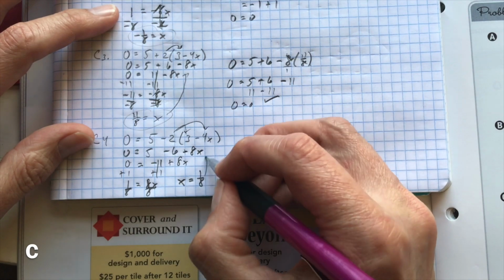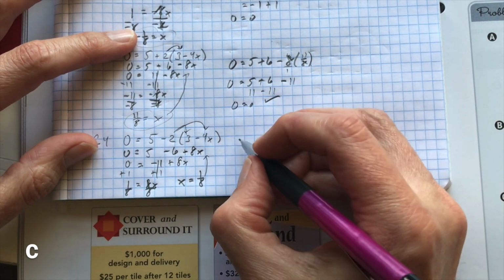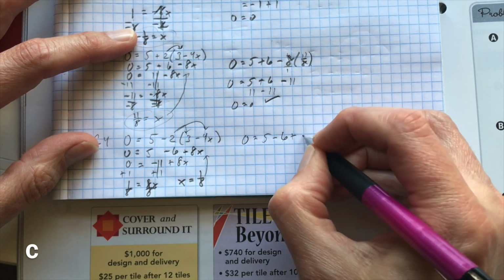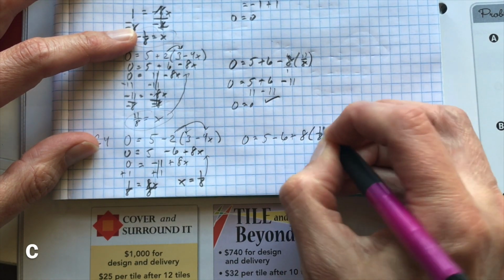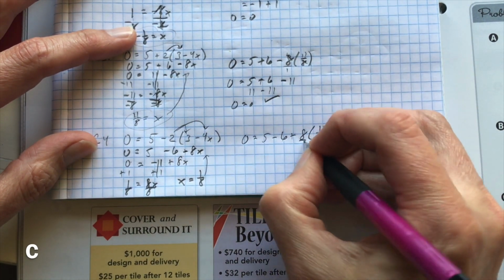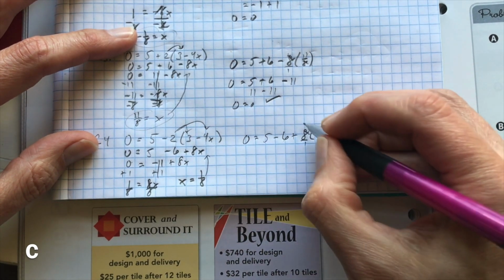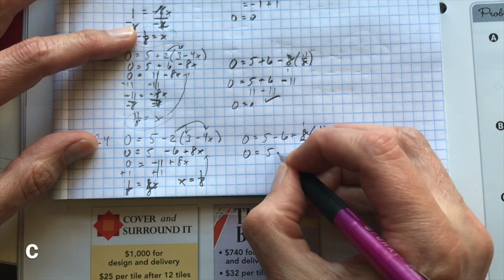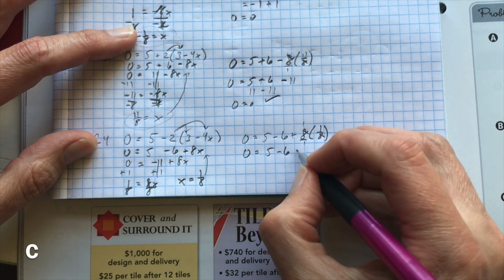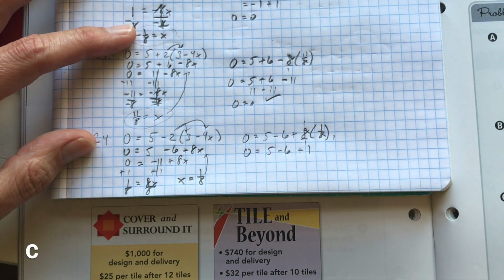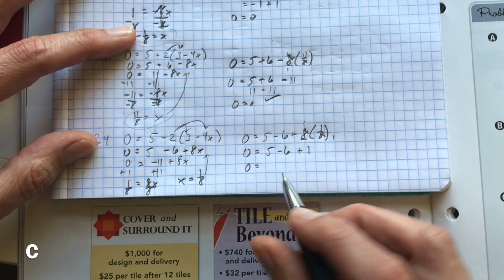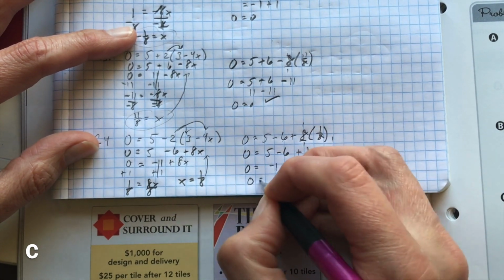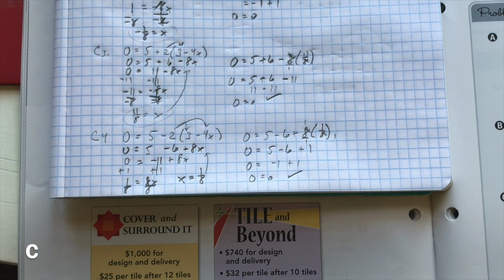I'll take that back up here and plug this in. So I've got 0 is equal to 5 minus 6 plus 8 times 1/8. Put a 1 underneath, cross canceling. So I've got here 0 is equal to 5 minus 6. This is going to be plus 1. And 0 is equal to 5 minus 6 is negative 1 plus 1. 0 equals 0 and it checks.